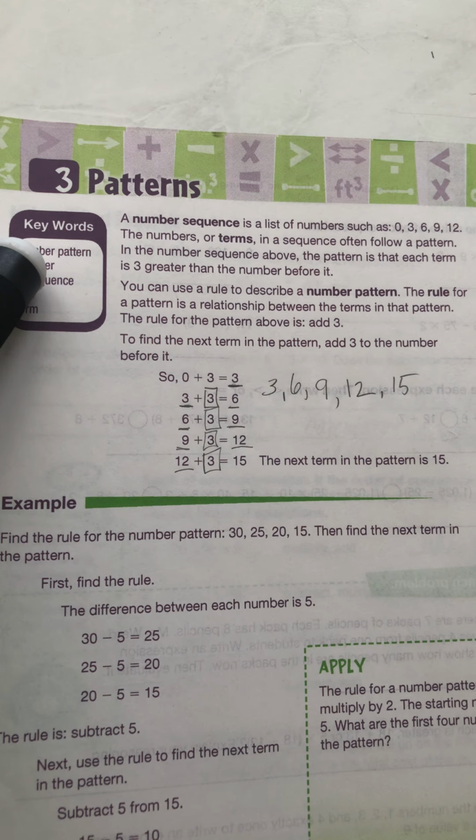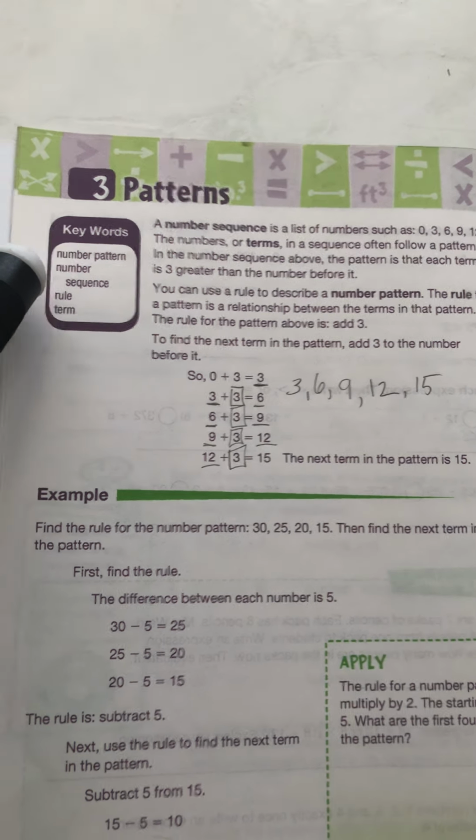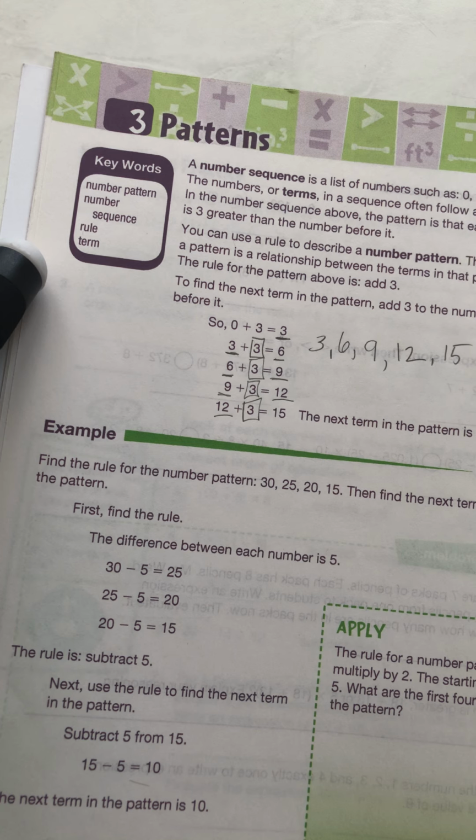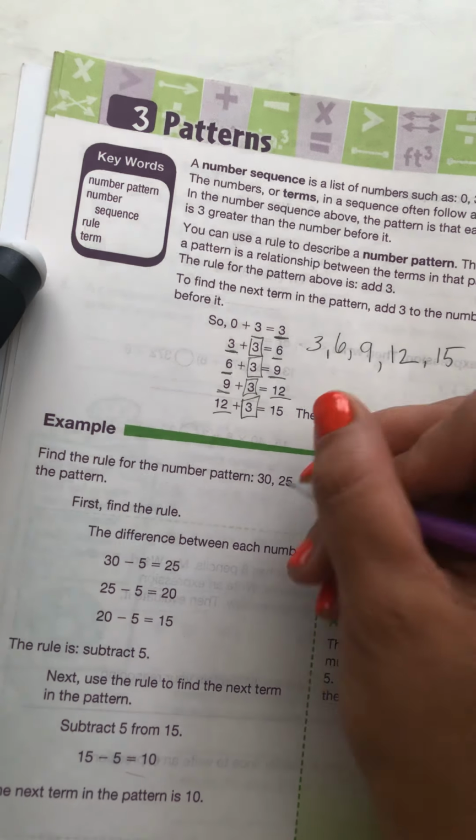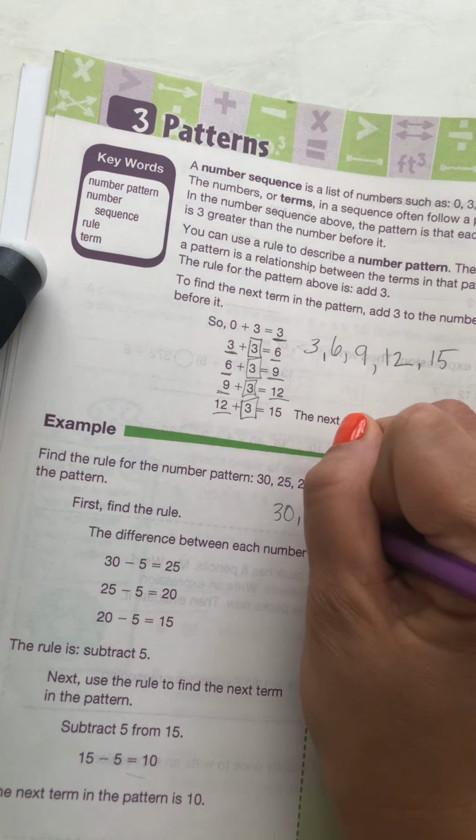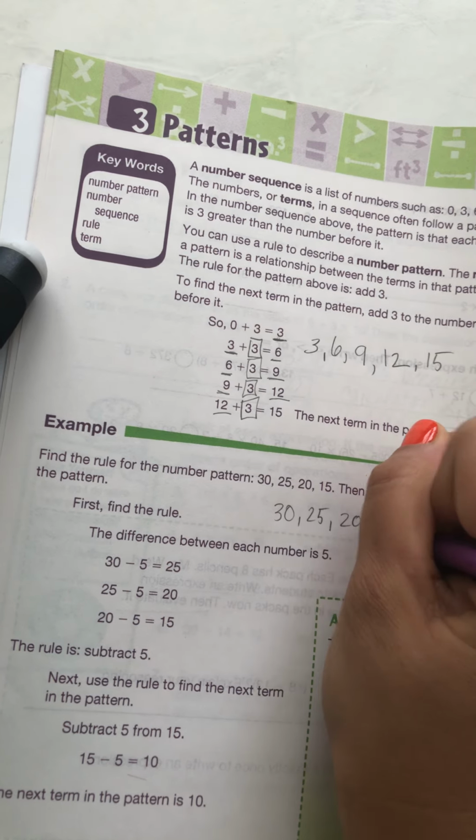Find the rule for the number pattern 30, 25, 20, 15. Find the next term in the pattern. First, find the rule. So basically what you're doing is looking at 30, 25, 20, and 15.